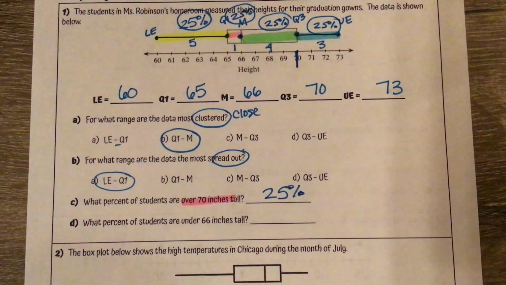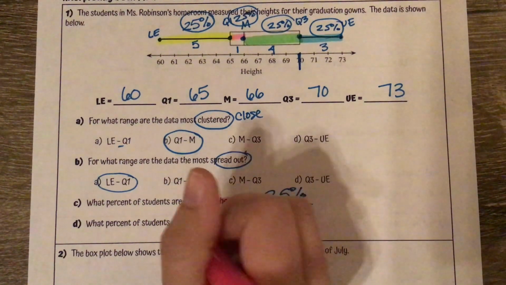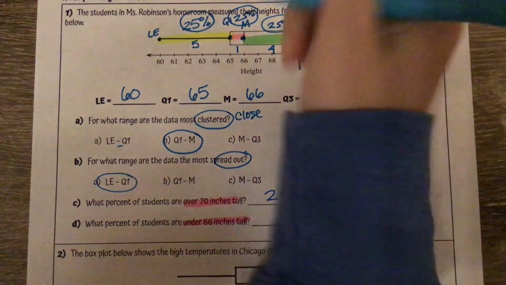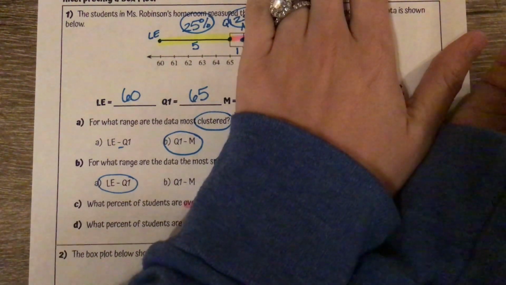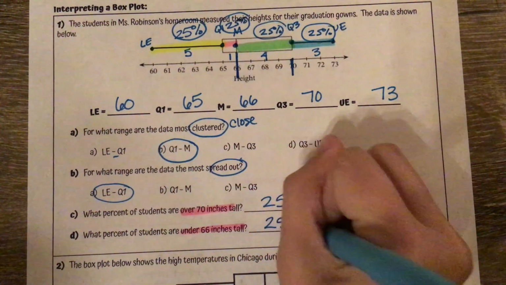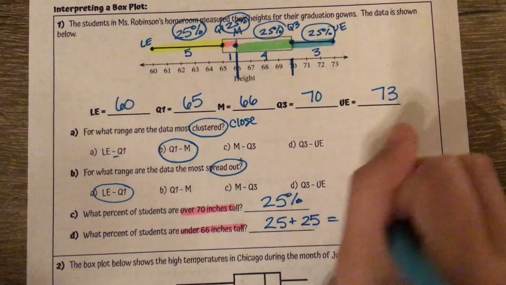For D, what percent of students are under 66 inches tall? So under 66, I see 66 right here. Under means less than. So we have these two sections, 25% plus another 25%, which equals a total of 50%.